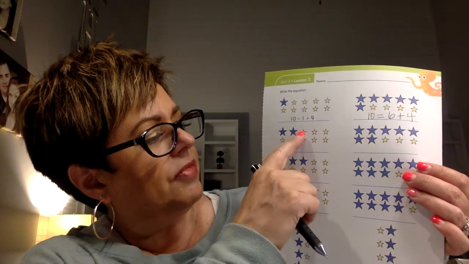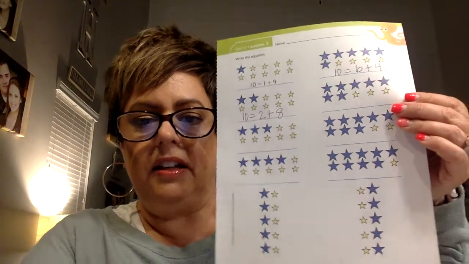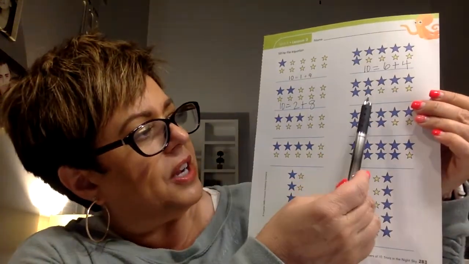In the next group, I see we have 5 on the top and 5 on the bottom. I see that there are 2 blue stars, and I see 1, 2, 3, 4, 5, 6, 7, 8 yellow stars. So that is showing me that 10 equals 2 blue stars plus 8 yellow stars. I want you to finish the rest of these pictures. You're going to always start with the number 10 and your equal sign. So go ahead and write 10 equals on each of those blue lines.